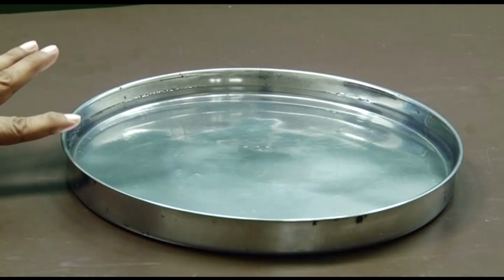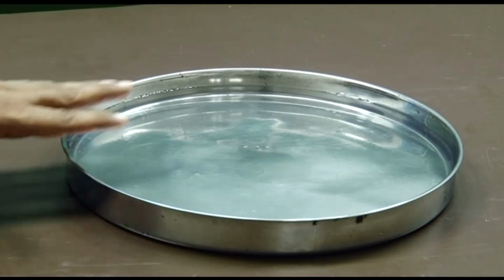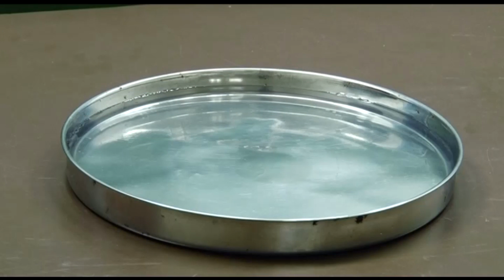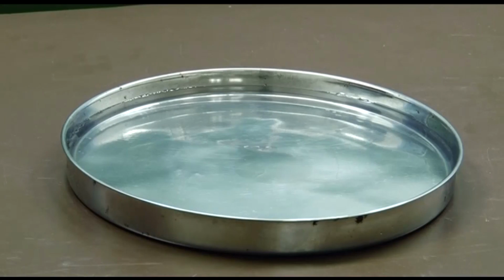So, I have this thali here, steel thali, and in the steel thali I have put some water. Now, I will make some disturbance in the water. I will just touch near the center and you see if something is travelling on the surface of this water.